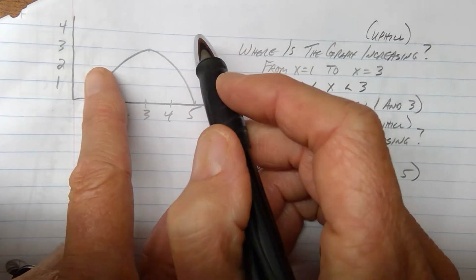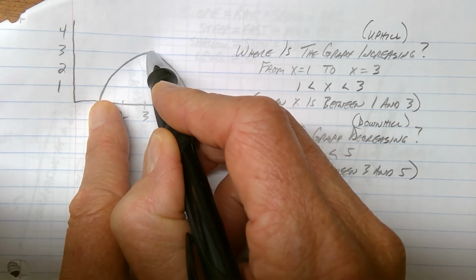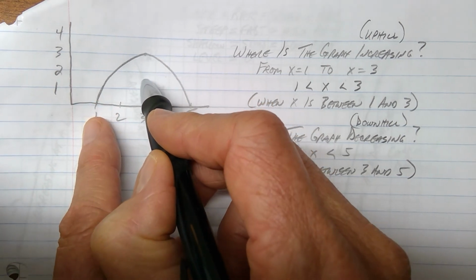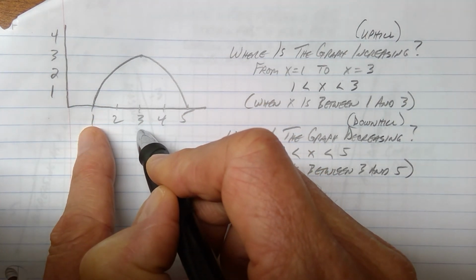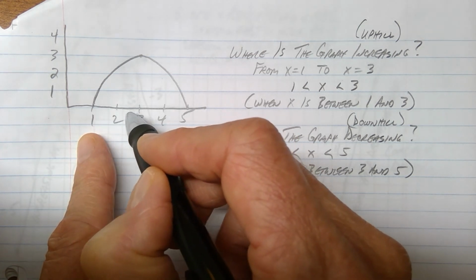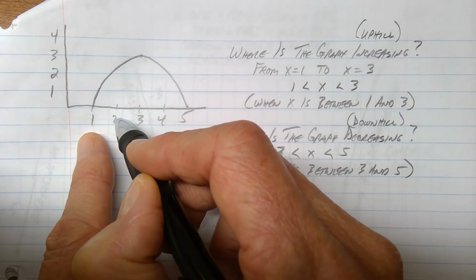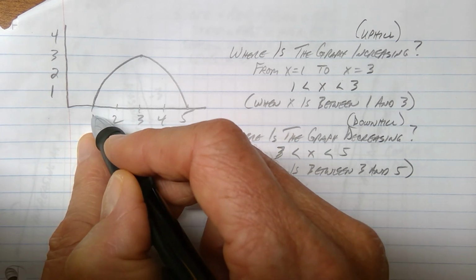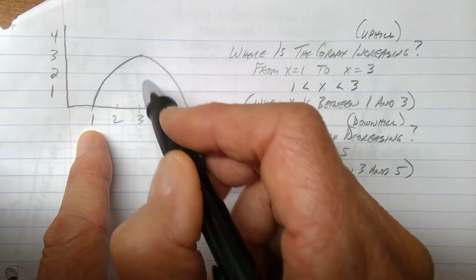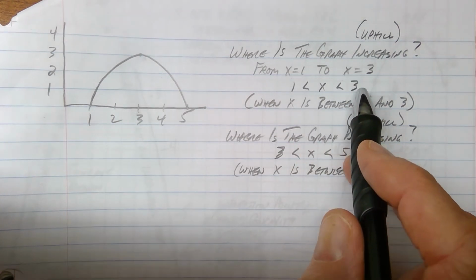All right? So if I'm talking about the graph increasing, remember that's uphill? Well, I'm going to point to it. It's going uphill from here to here. These are the uphill parts of the curve. Now, if I want to answer when that happened, I'm going to drop straight down to my x numbers. The graph is uphill from an x of 1 to an x of 3 for all of those numbers in between. At 1.2, 1.7, 2.1, 2.9, 3, all of those numbers from 1 to 3, if you look straight up, the graph is going uphill. So from x equals 1 to x equals 3.